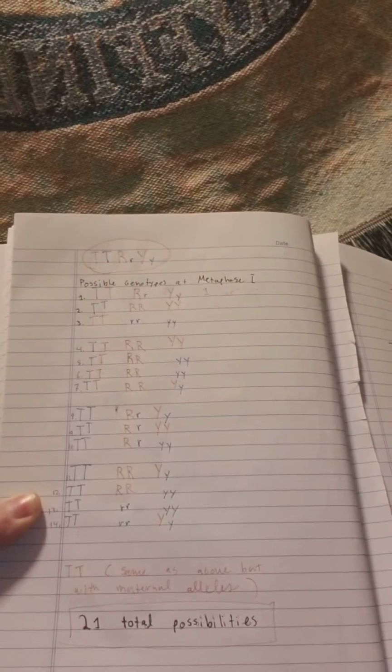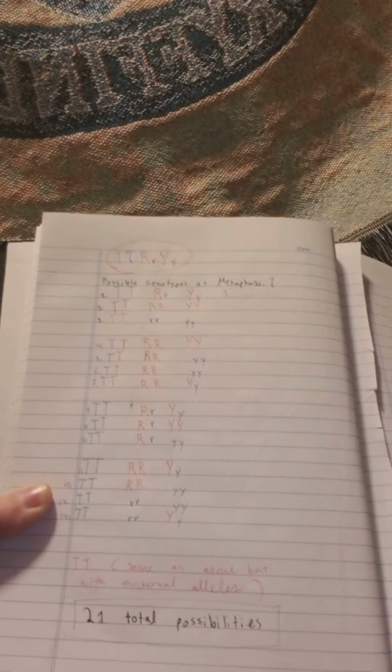And so I got this, and then I didn't actually write out the maternal homozygous dominant combinations, but it would be the same as the one that originates from the paternal side. Anyway, so I got 21 total possibilities. Hopefully that is at least in the ballpark there.